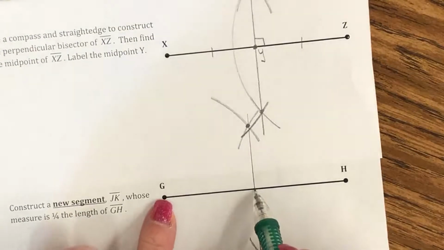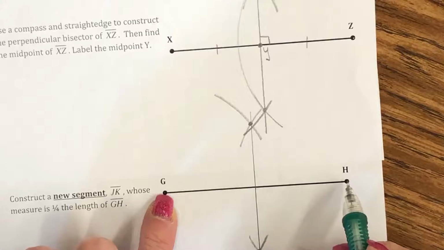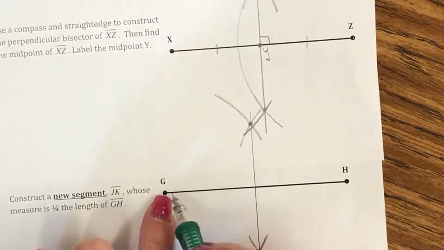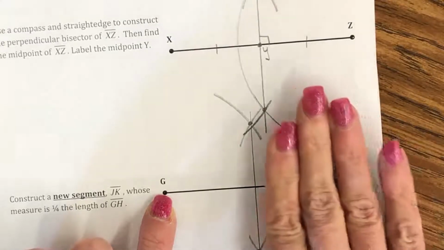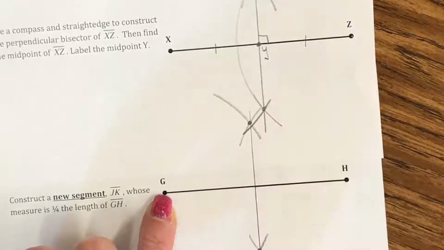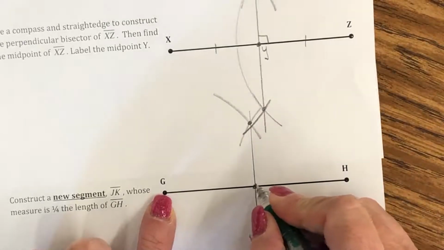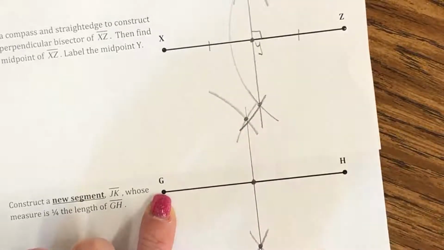So now this part right here is half of segment GH. So if I find half of this part right here now, I'll get a fourth of segment GH. So we're going to do the exact same process again, except we're going to pretend like now this is our new segment. So this now is our new segment, and we're going to pretend like this side doesn't even exist.